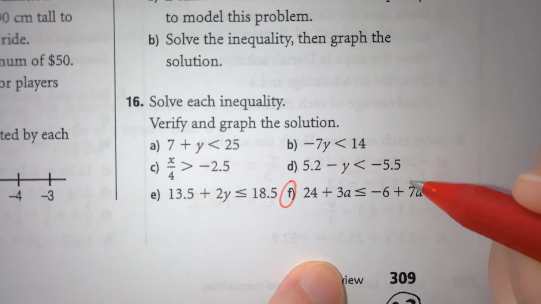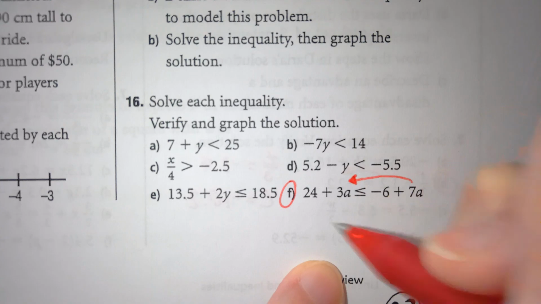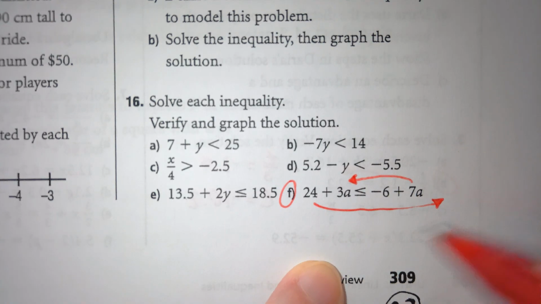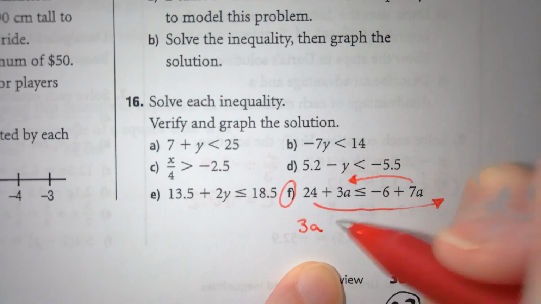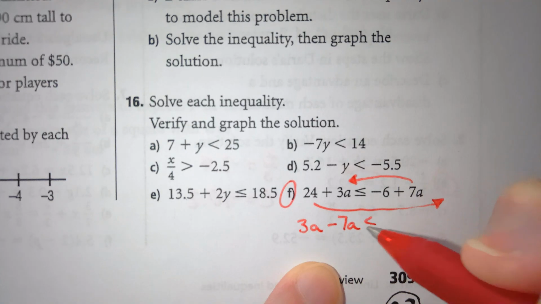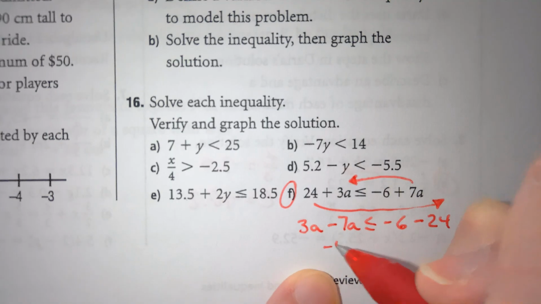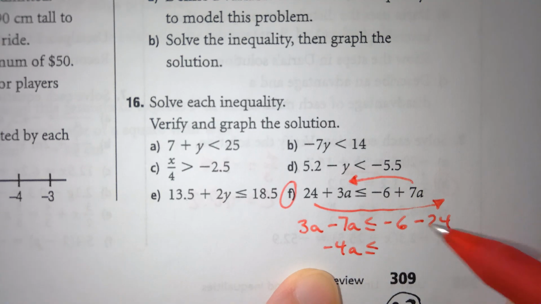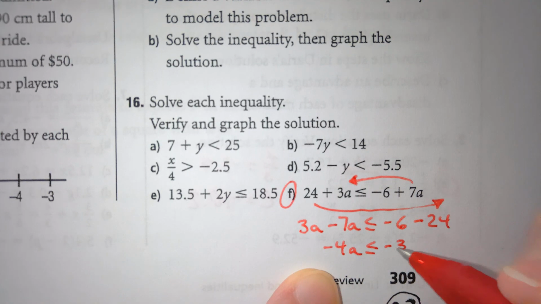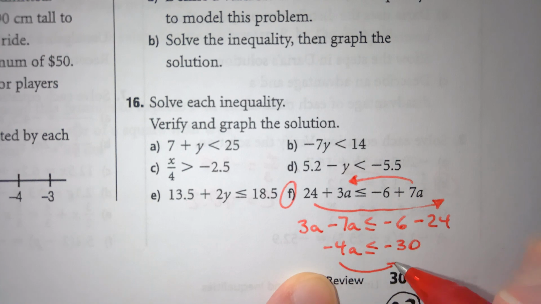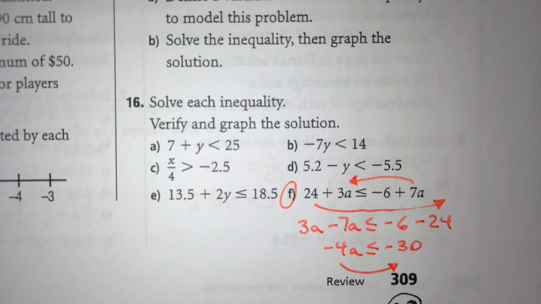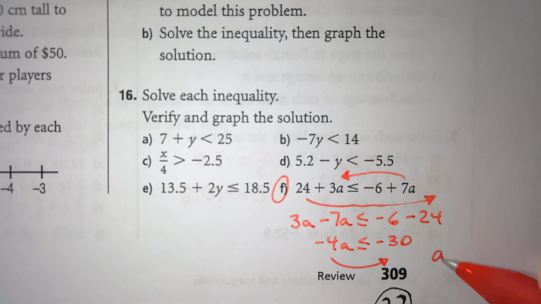So moving all the letters to the left, moving all the number terms to the right. So I get 3a minus 7a less than or equal to negative 6 minus 24. So negative 4a is less than or equal to negative 30. And then when I divide by a negative, I know I have to switch the sign. So a is greater than or equal to 30 divided by 4, so 15 over 2.